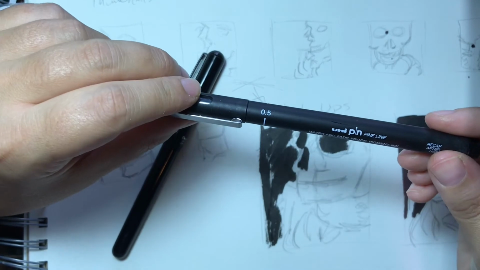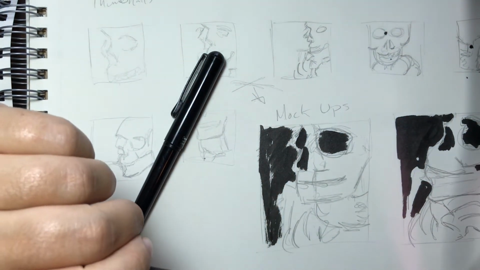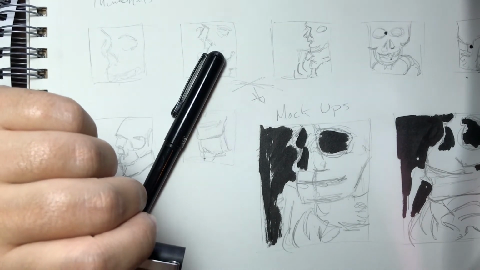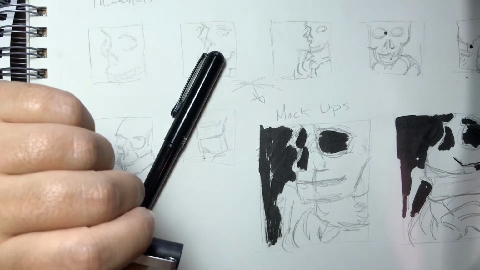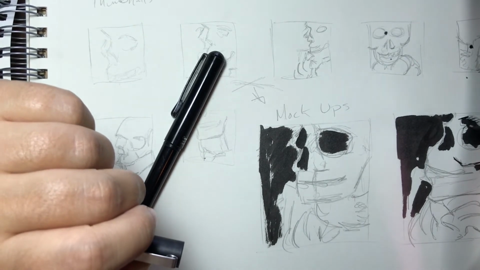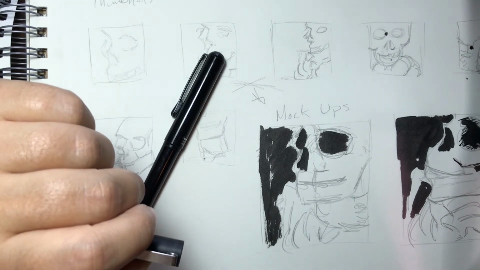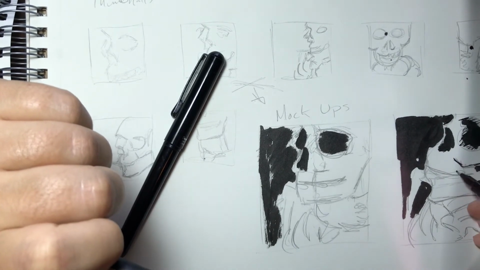And I'm also using a uni-pin fine line. This is a 0.5 for the size of the nib. So I'm going to use this to just define a bit more of the area and use some hatching lines. And that's going to allow me to kind of build in some shadows.